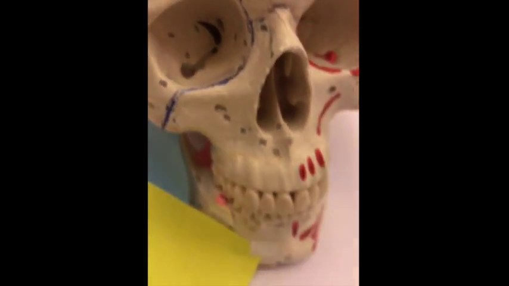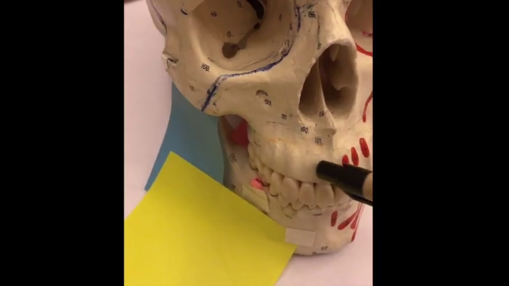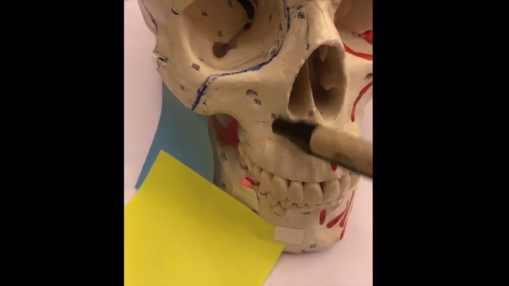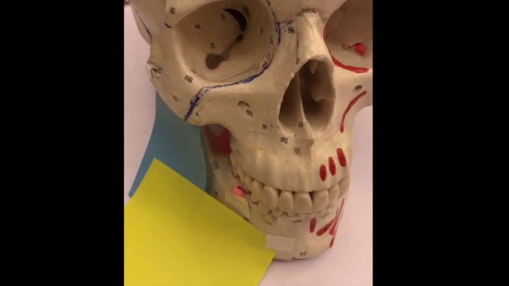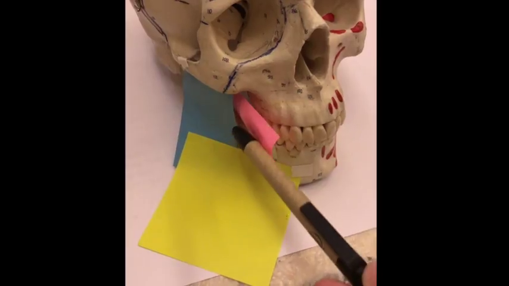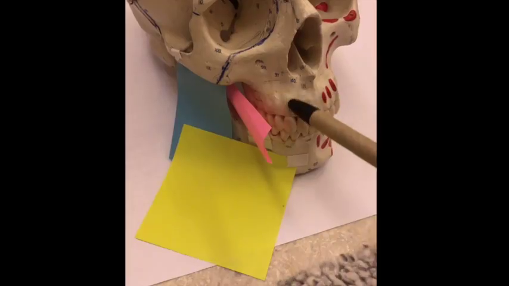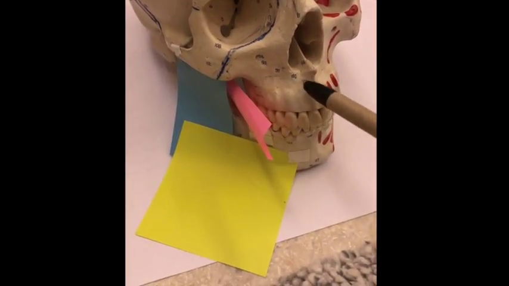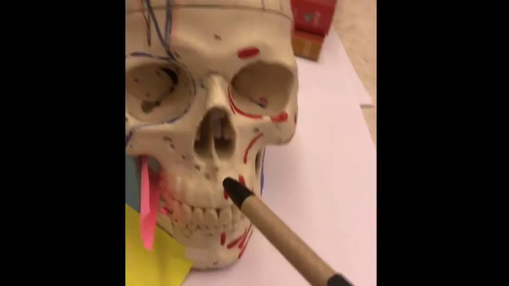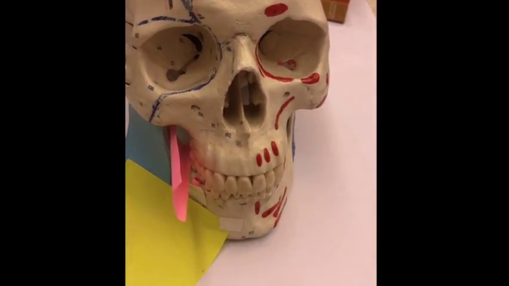Buccal space infection can also go anteriorly, and it could go to the submandibular space inferiorly, or it could go just to the midline, to the canine space and the upper lip space, the base of the upper lip. Okay, since we mentioned that the infection could go from the buccal space all the way to the midline, to the canine space, or the base of the upper lip, then we'll be talking about the canine fossa space and the base of the upper lip space right now.